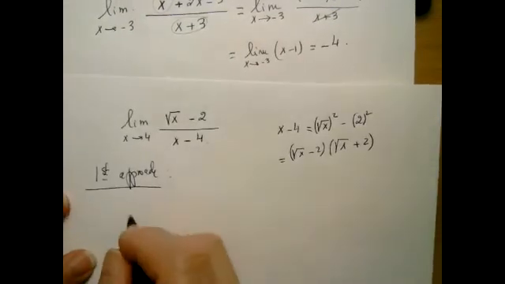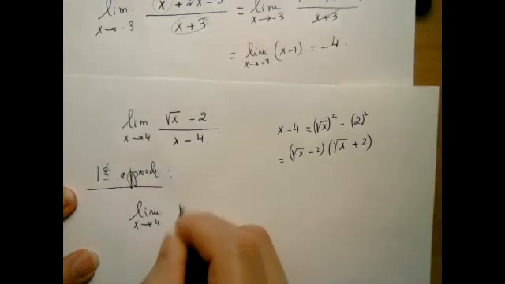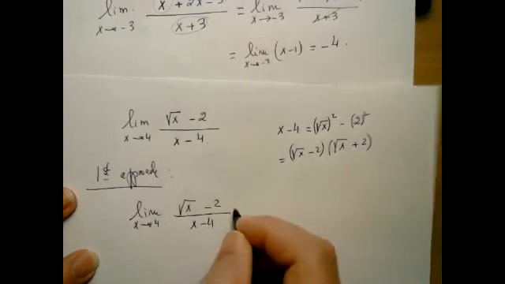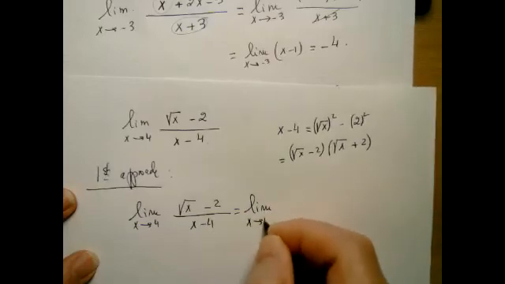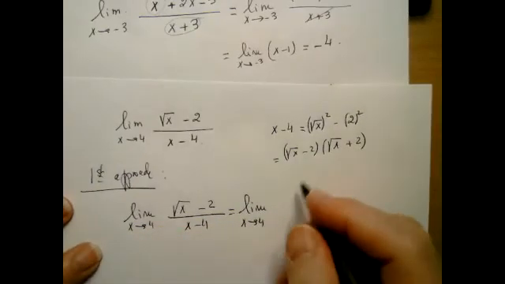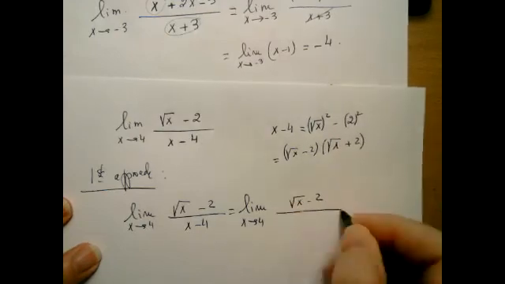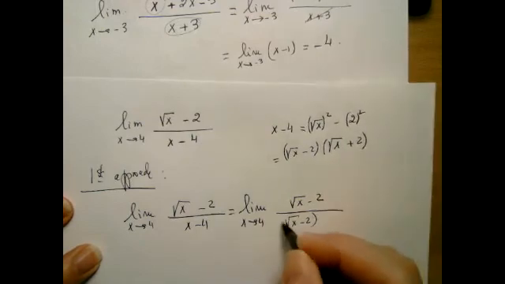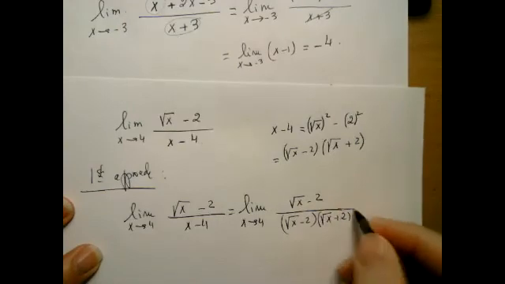So let's do that. The limit of this is going to be equal to the limit as x becomes close to 4 of the square root of x minus 2. I will not touch this piece. The denominator we're going to factor into the square root of x minus 2 times the square root of x plus 2.